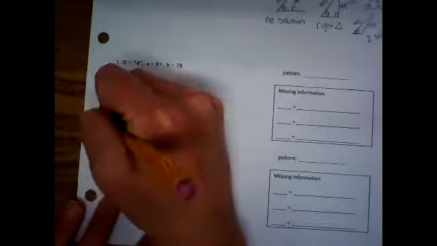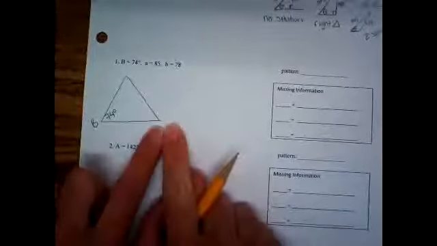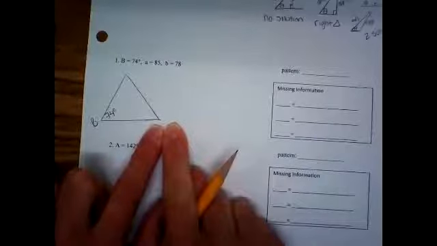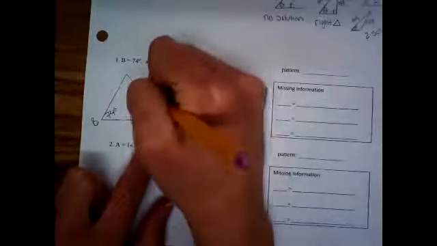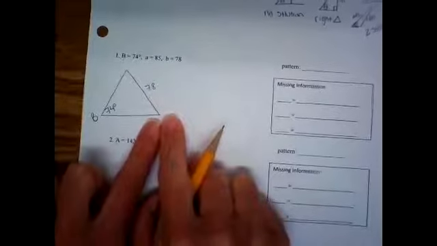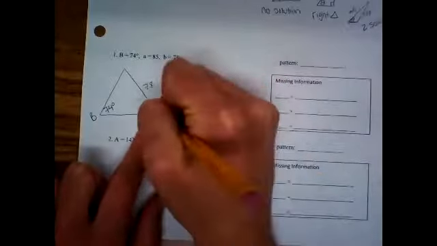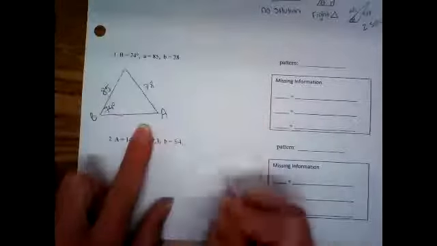Good. B is 74. That's going to go right there. Now go to the bottom right. Now I don't have another angle, but what other side was I given? Like I have little b. Little b is 78. That'll go there. But what's the other side that I have? A. So make this A, and then the 85 will go across from that.